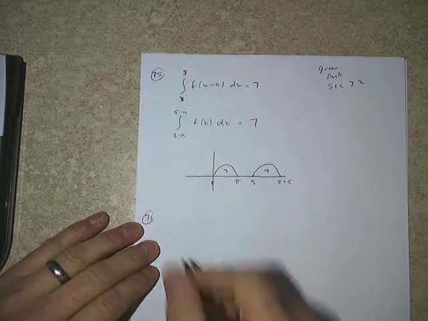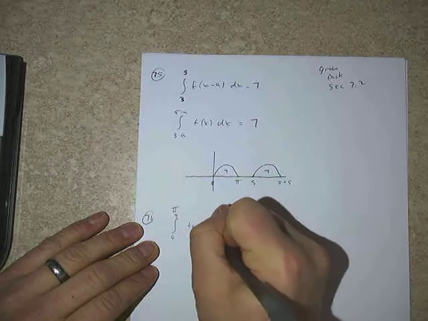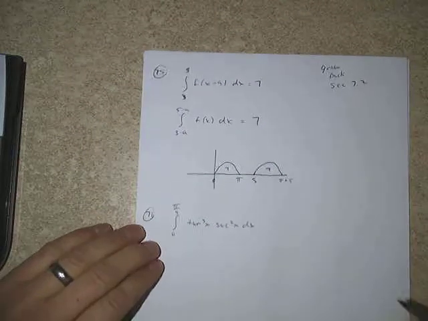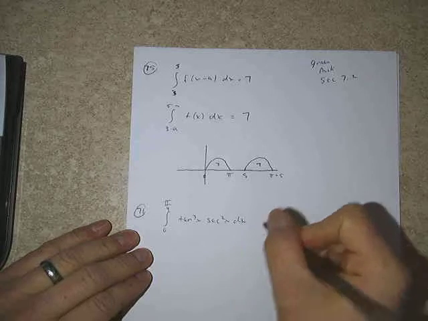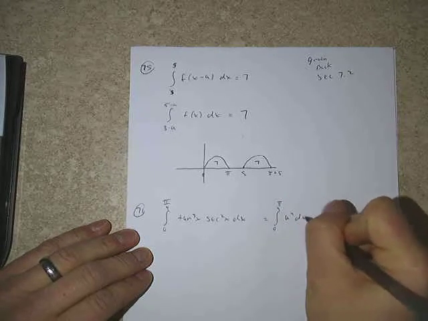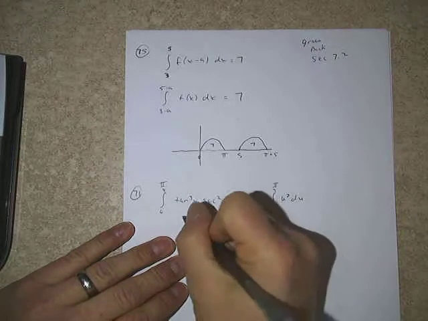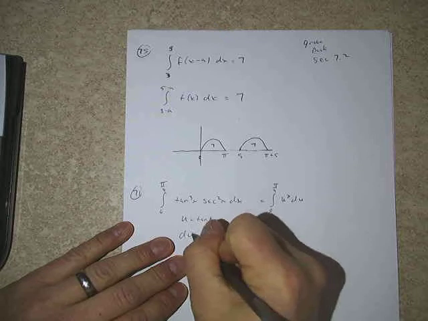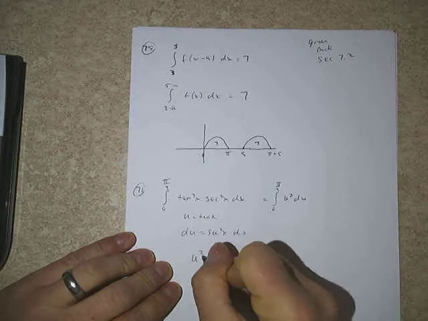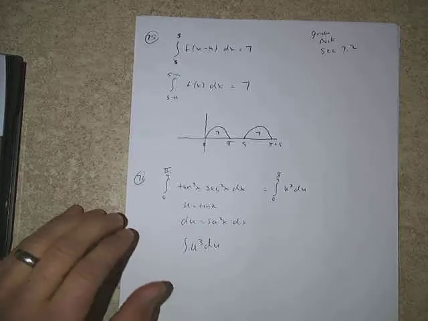Number 71 says true or false. We have the integral from 0 to pi over 4 of tangent cubed x, secant squared x, dx. It says that the substituted integral is from 0 to pi over 4 of u cubed du. So again, the question is, are those two things equal? Well, if we let u equal tangent x, our du would certainly be secant squared x dx, which means ultimately I'd have u cubed du. And so my substituted integral would look exactly like what I have on the right.